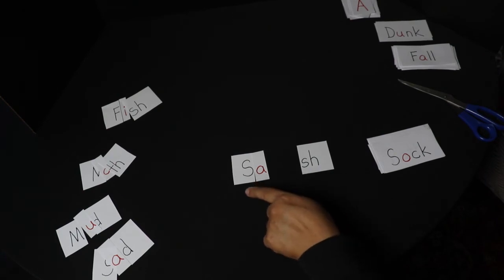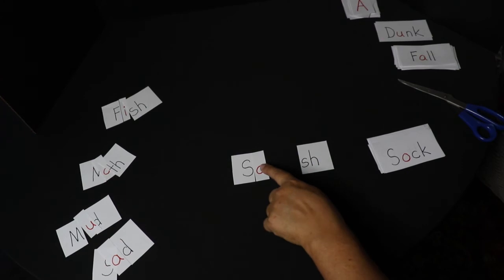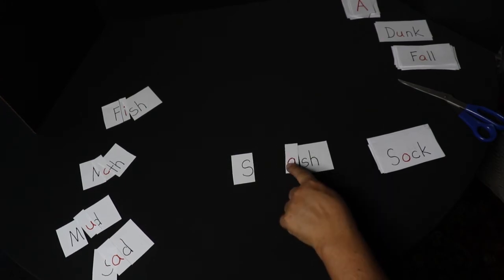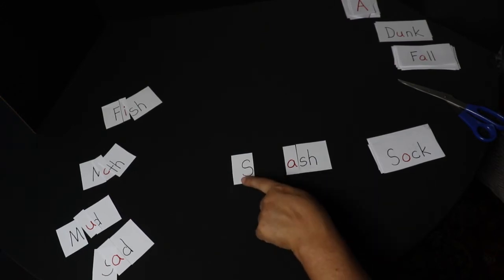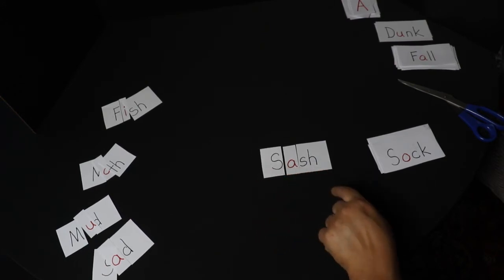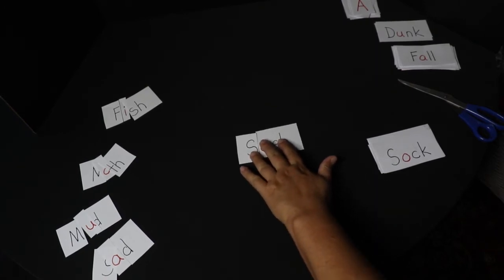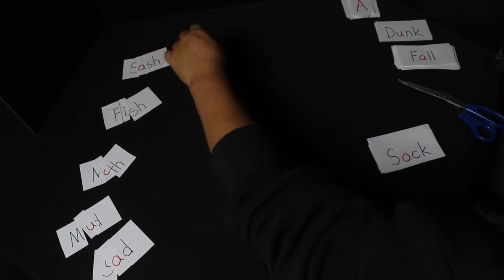There's no word that's seish. Seish is not a real word. We know it goes this way. Ash. It's closed in now, makes its short A sound. Ash. Sash. Is sash a real word? Yes. Sash is a real word. So we know we pronounced that word correctly.